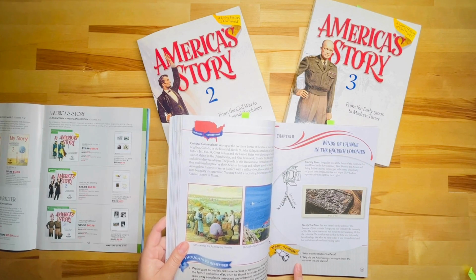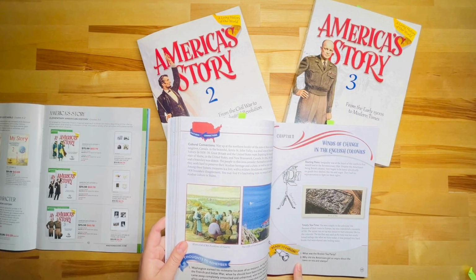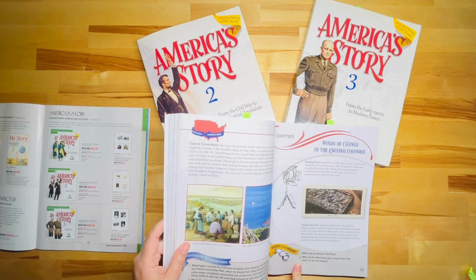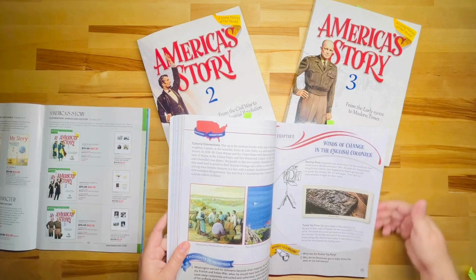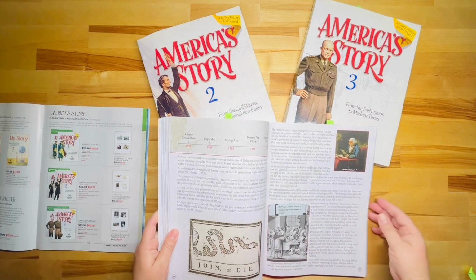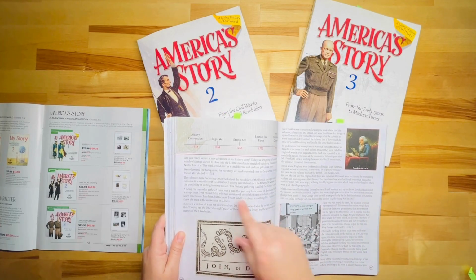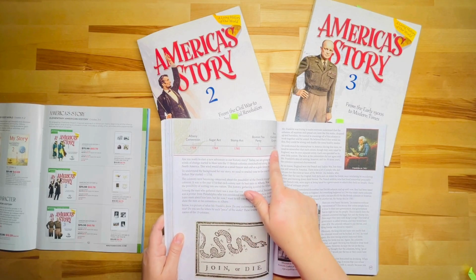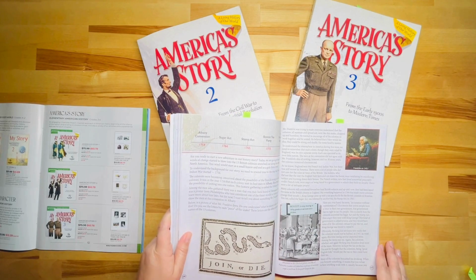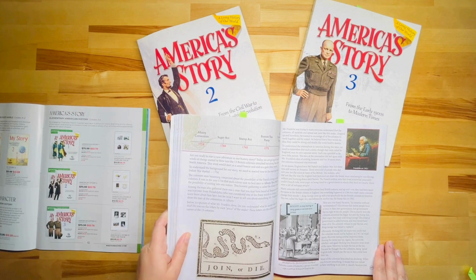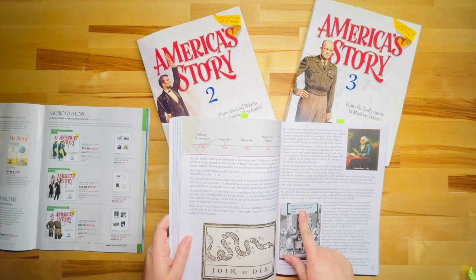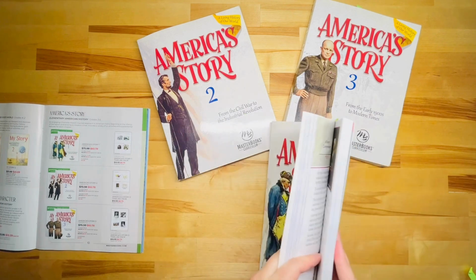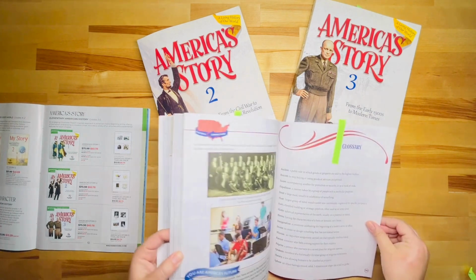We also have some questions to think about before we get started. The chapters also include a small timeline, and there are terms as well, and all of those terms are in the back in the glossary.